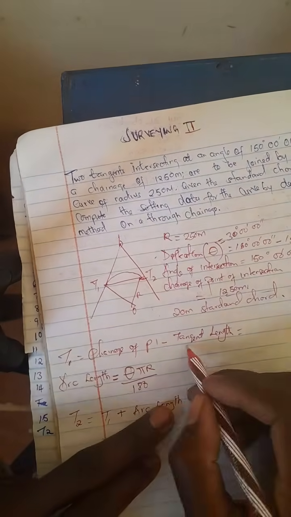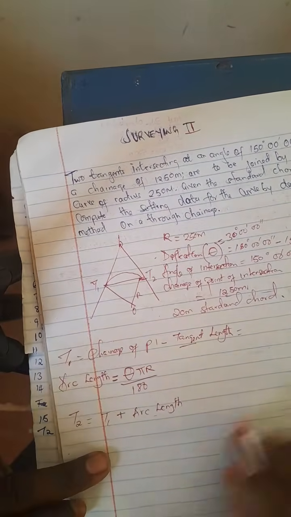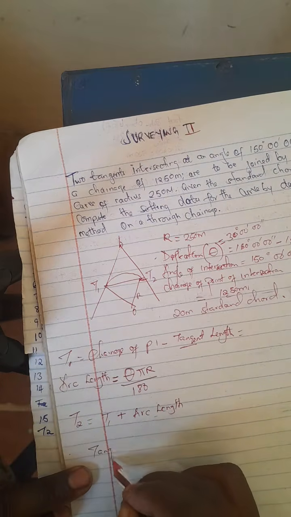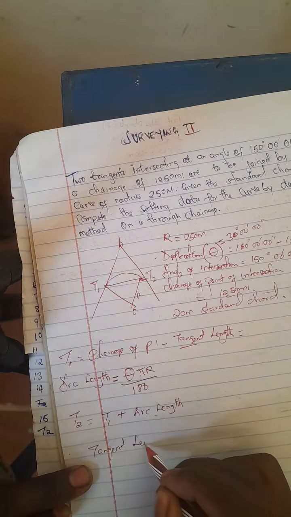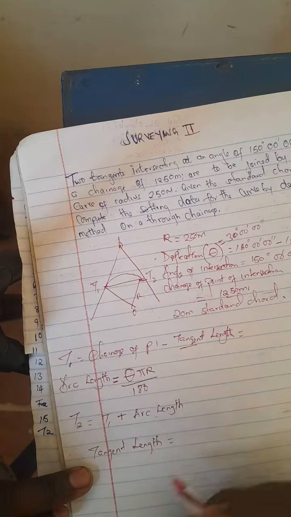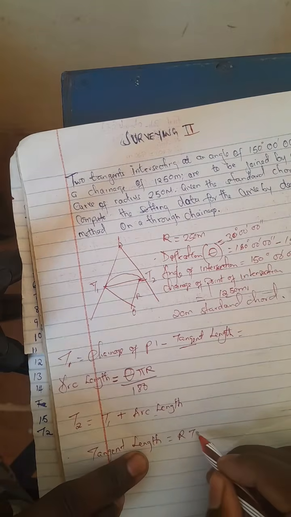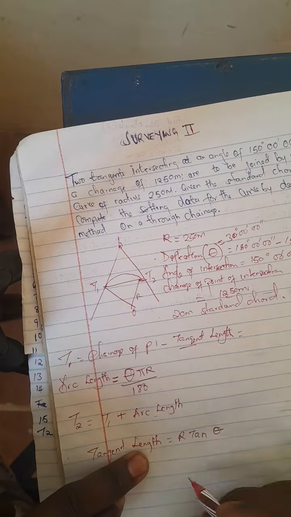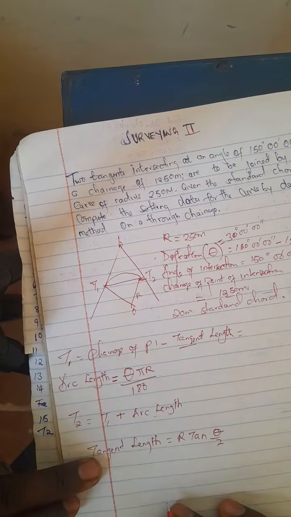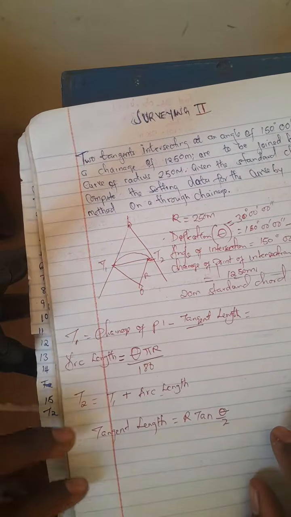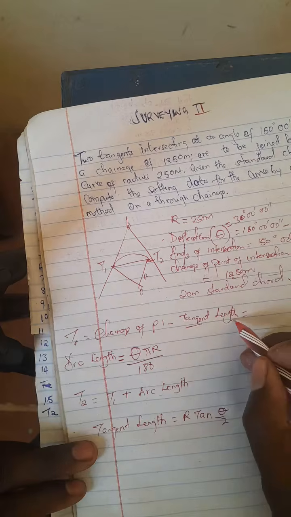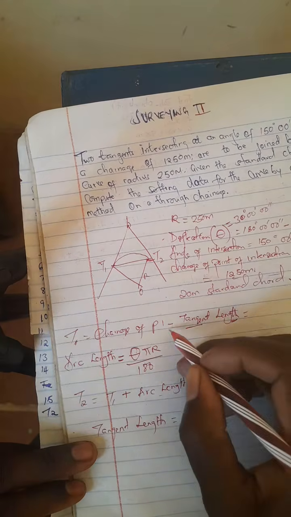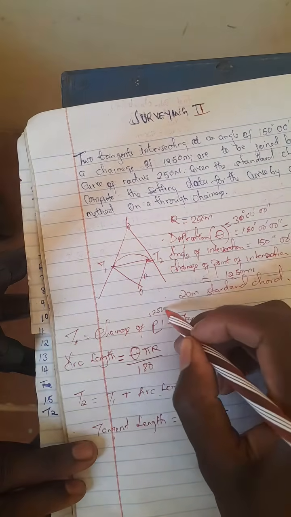Now let me calculate. The formula for tangent length is R tan of deflection angle over 2. I'm starting with this because we have been given the chainage of 1250.